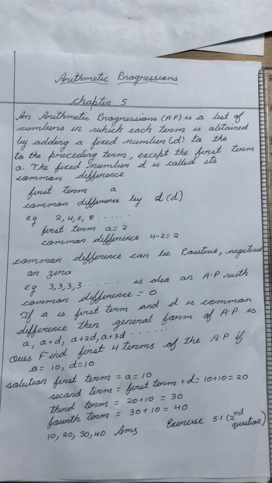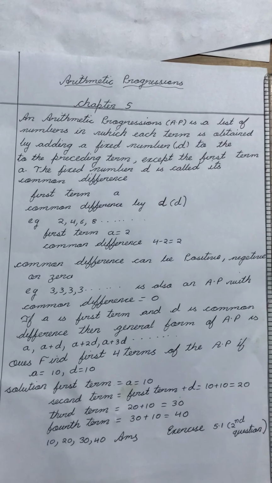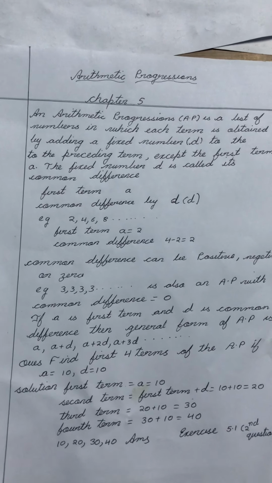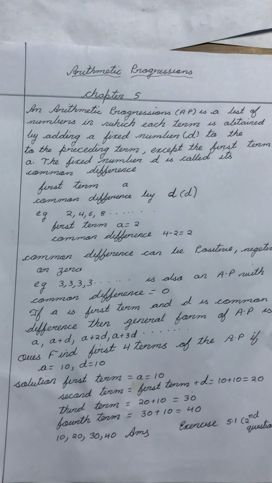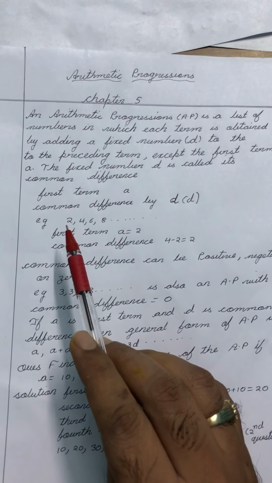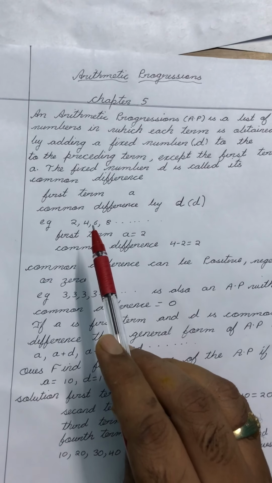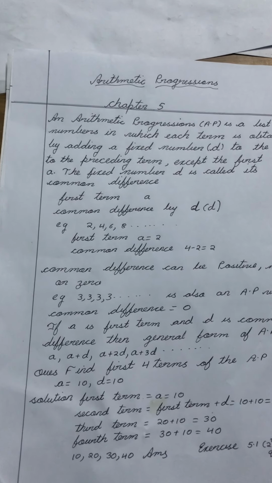So example: 2, 4, 6, 8. So this is an AP. First we should know how to identify an AP. To identify an AP, a fixed number should be added. For example, in this sum, to get the next term, we are adding 2. So 2 plus 2, 4. 4 plus 2, 6. 6 plus 2, 8. So the number you are adding, that is called the common difference.